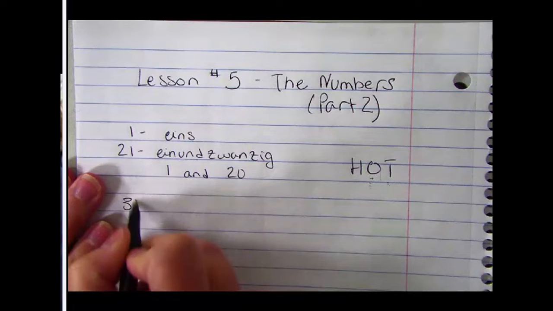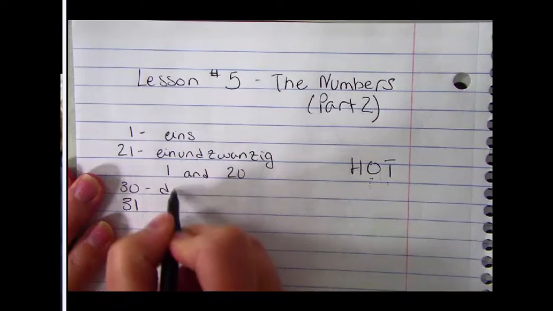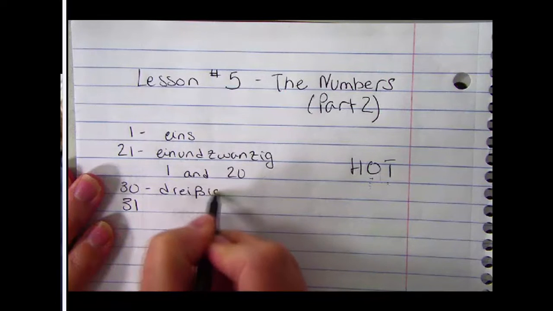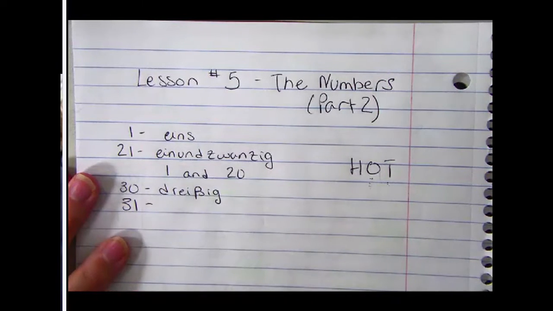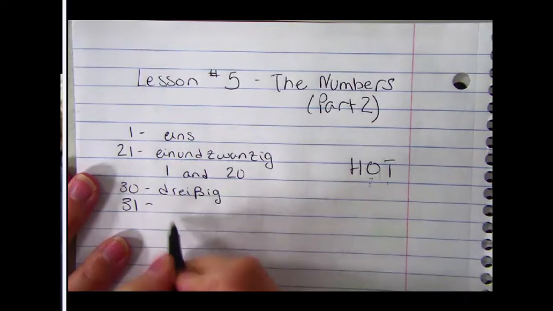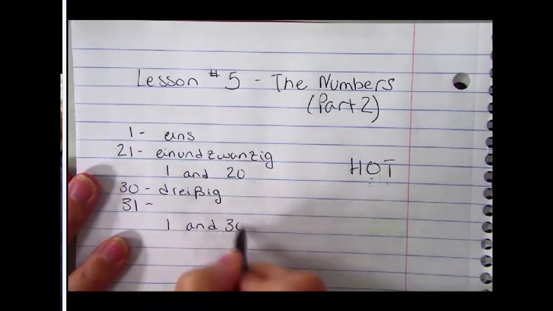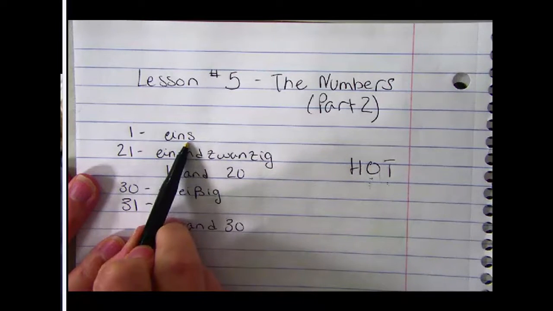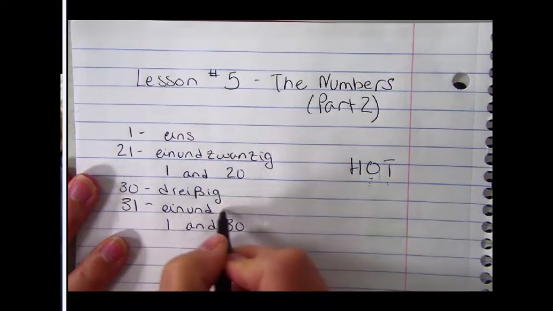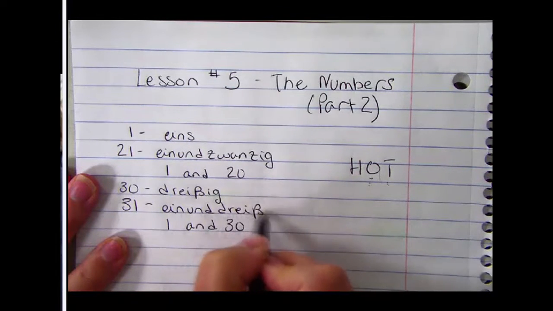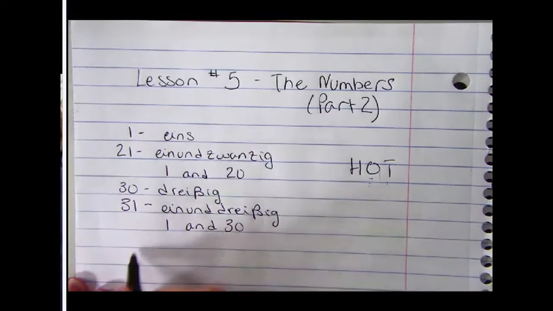So if I have 31, it's also spelled a little bit weird. We've got 30. And then how would I make 31? Okay, hopefully you got that. So it's 1 and 30. And again, we're going to drop that S. So it becomes 1 und 30. Okay, so same exact pattern.